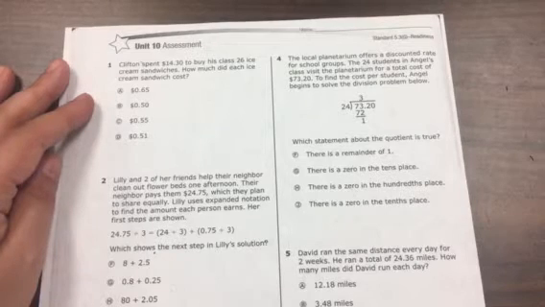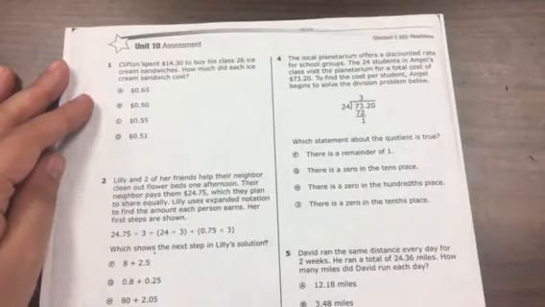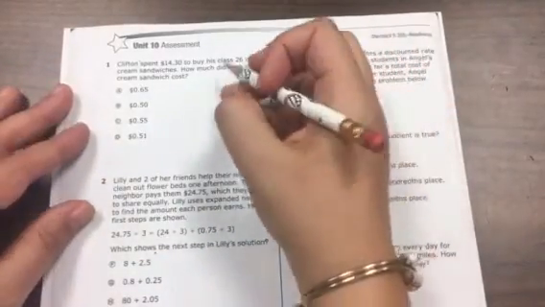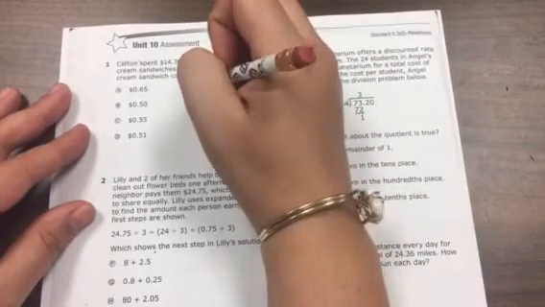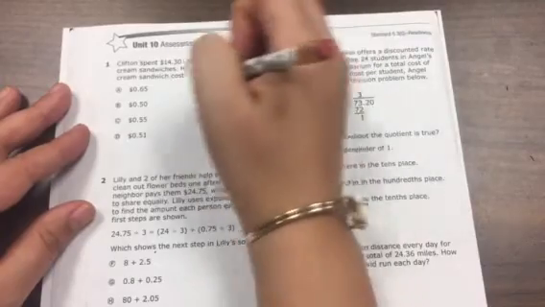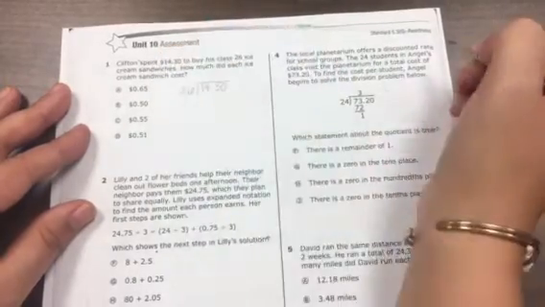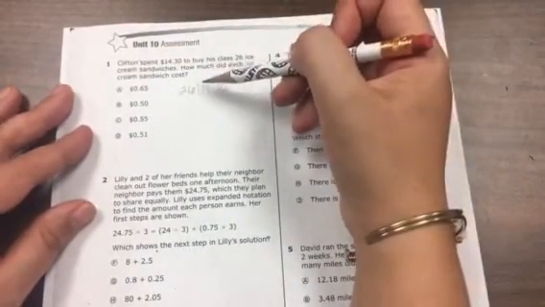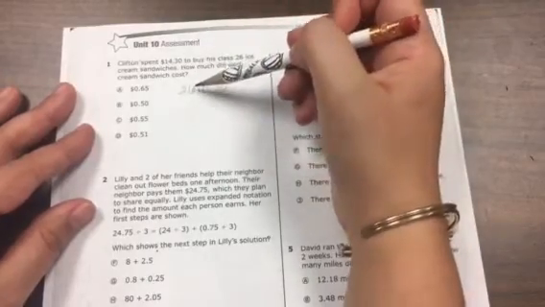Clifton spent $14.30 to buy his class 26 ice cream sandwiches. How much did each ice cream sandwich cost? So we need to find how much it costs for one ice cream sandwich. So we're going to be dividing $14.30 by 26, okay? Now, here's a trick that I think y'all should be using.